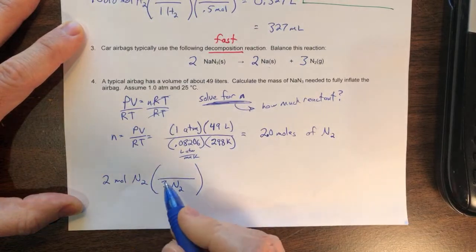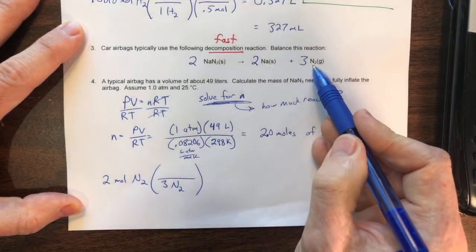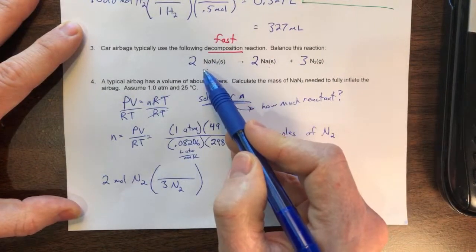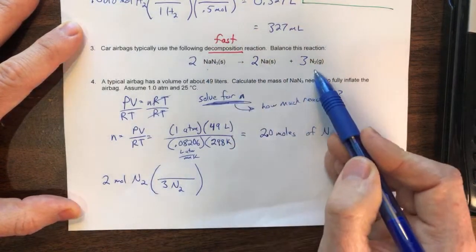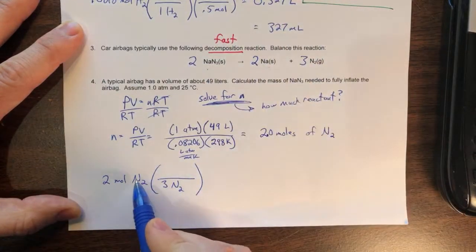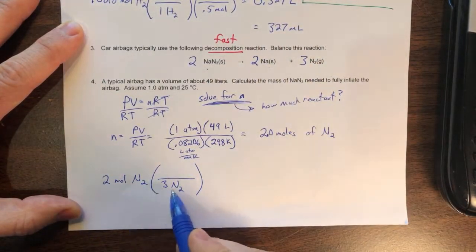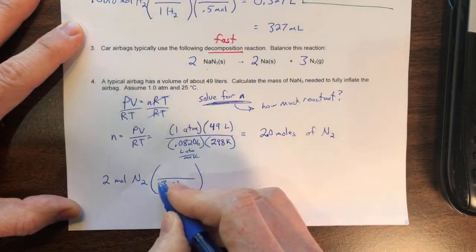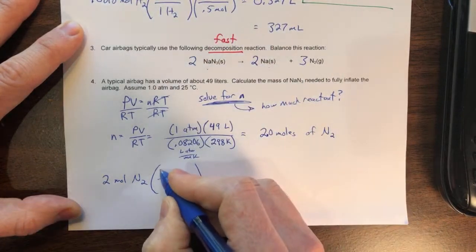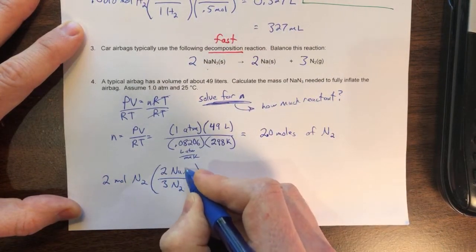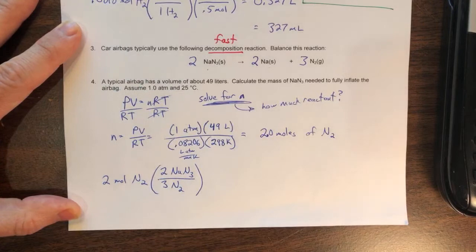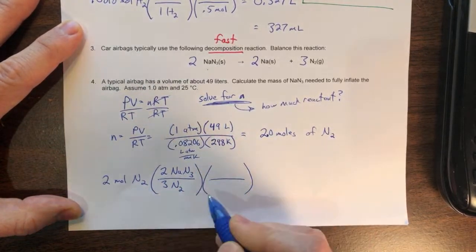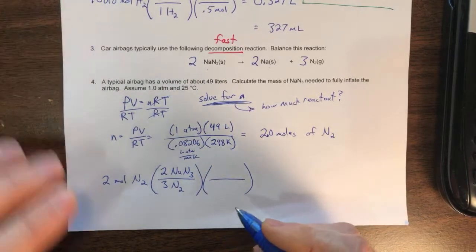Why? Because I want to go from moles of nitrogen to moles of my reactant. I want to figure out how much reactant I need to make that much gas. So I'm going to put my 2 moles of nitrogen here, and I'm going to divide by 3N2 because I have 3 from the balanced reaction. And for every 3N2 produced, we use 2 NaN3. Okay? Last of all, we want to convert that amount from moles into grams.